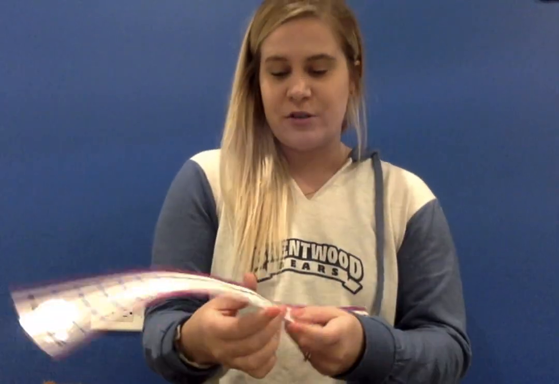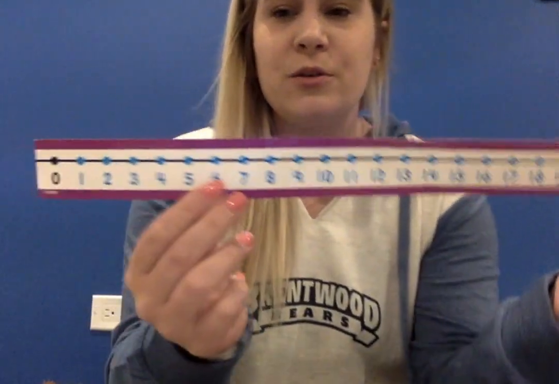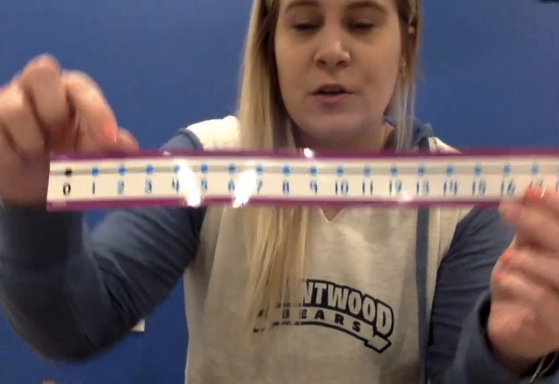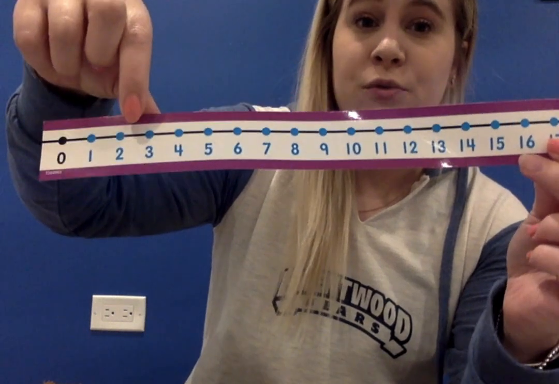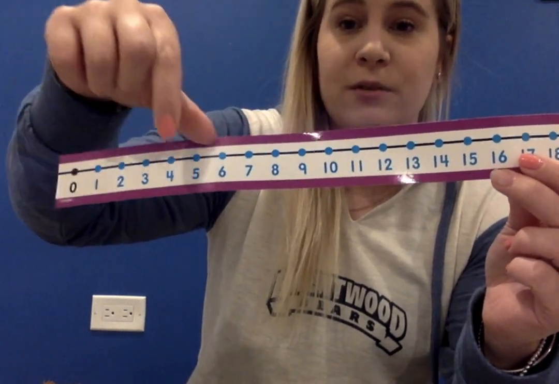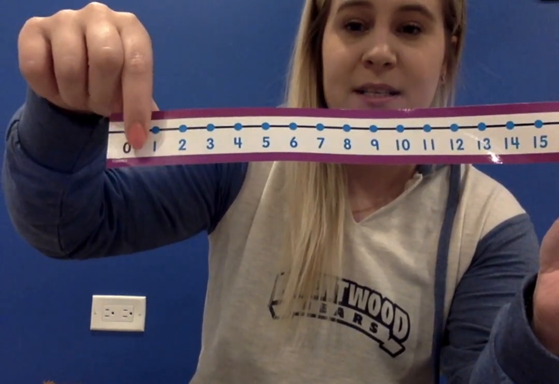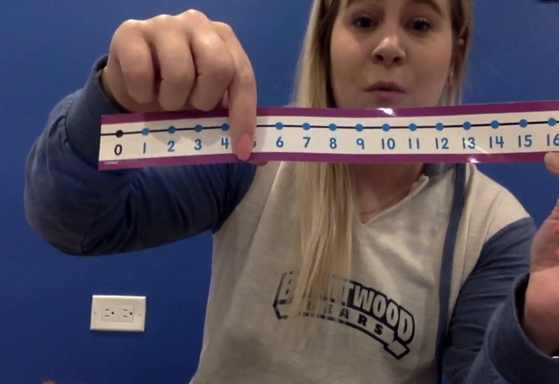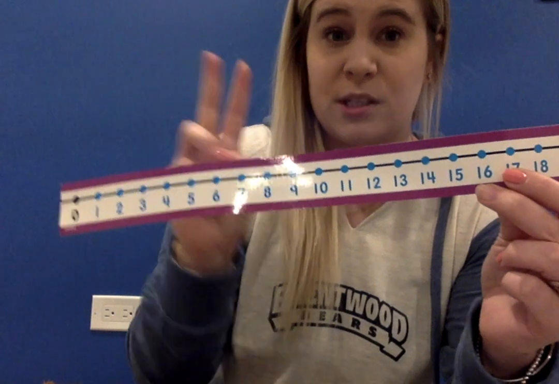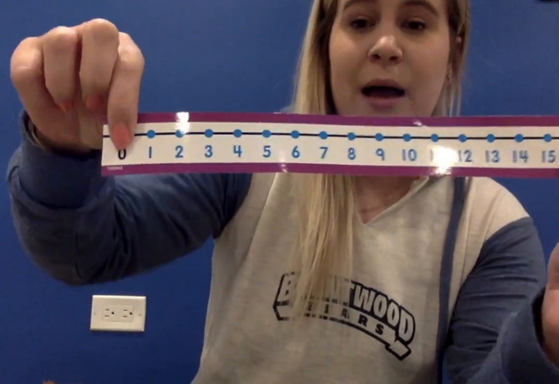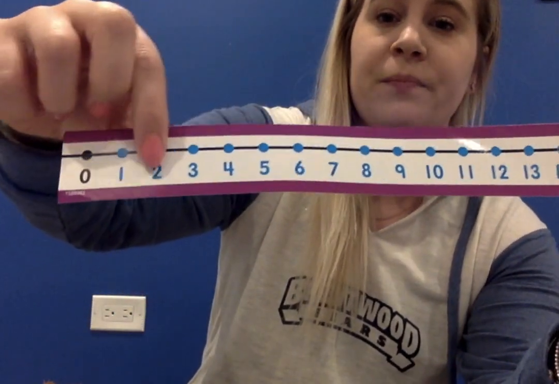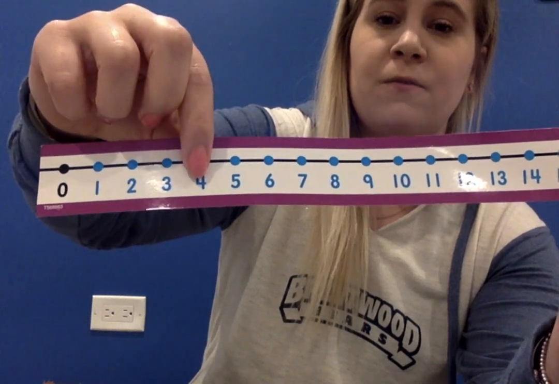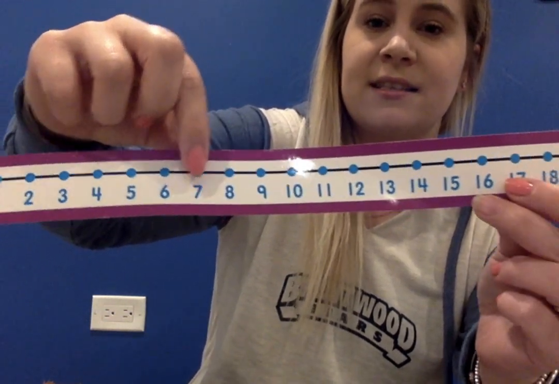Let's start. We're going to do some skip counting, but we're going to use our number line today. So let's skip count by twos. When you skip count by twos, you're counting every other number, right? Because it's going 1, 2, 1, 2, every two numbers. So I'm going to start at 0. Ready? 2, 4, 6, 8.